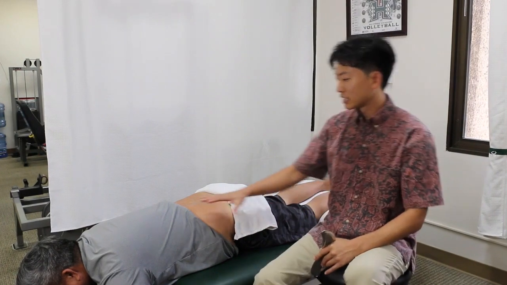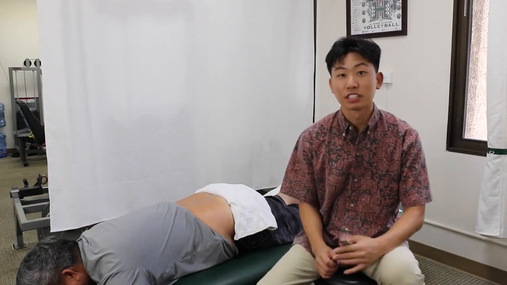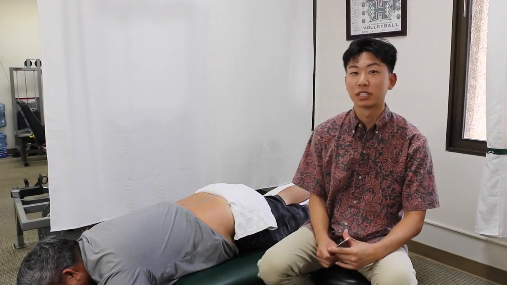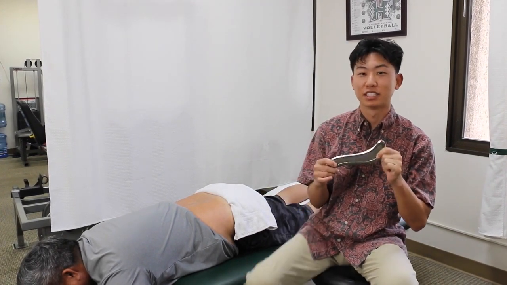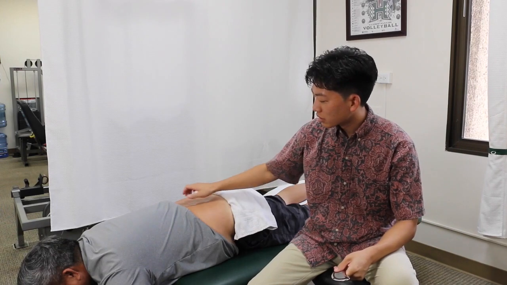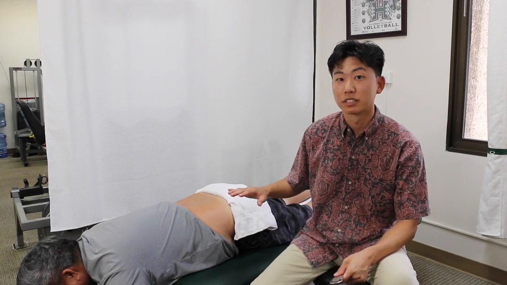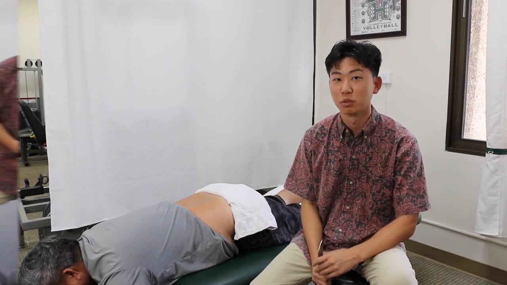This is Garrett, and today we're going to treat his low back tightness. So when patients have tight lats, I like to start off with some soft tissue mobilization. I'll use my hands, sometimes a soft tissue mobilization instrument, to kind of work on the soft tissue, decrease the muscle tightness, and help the soft tissue mobility.